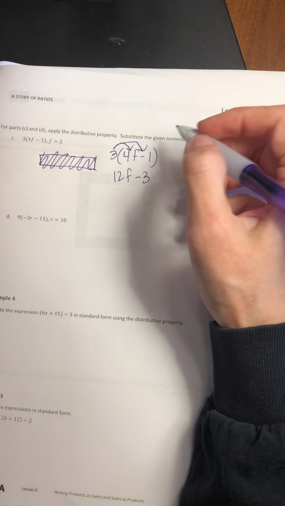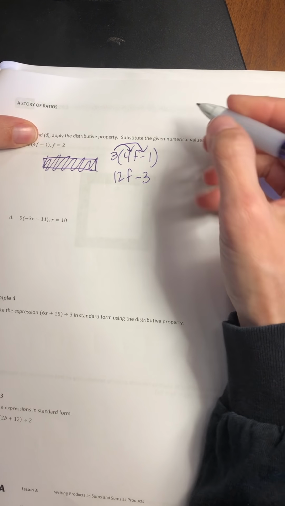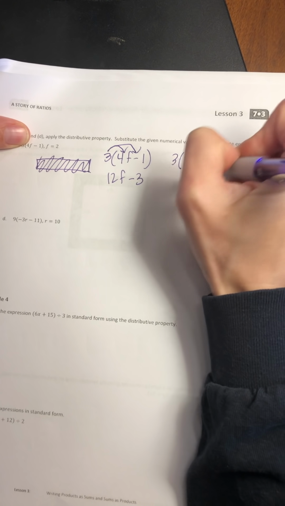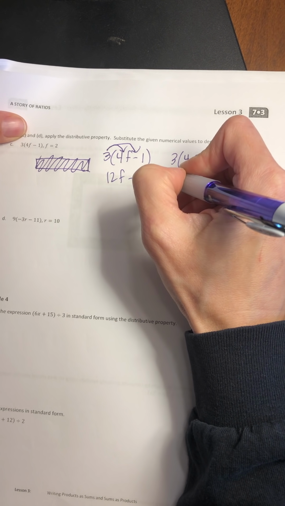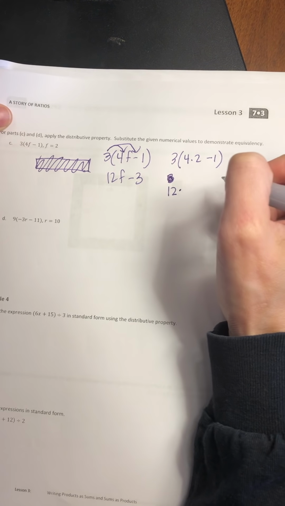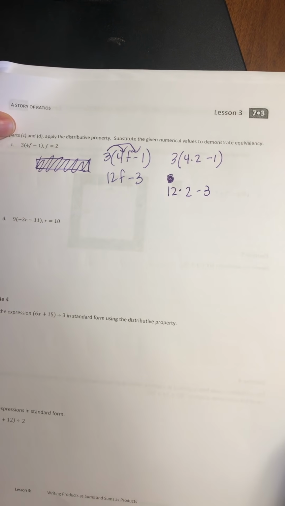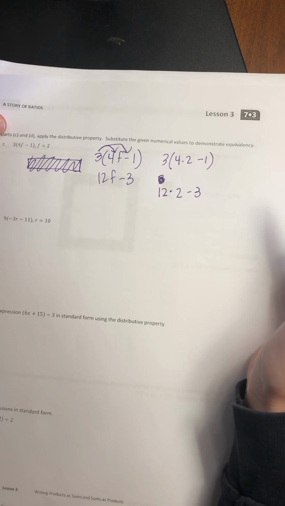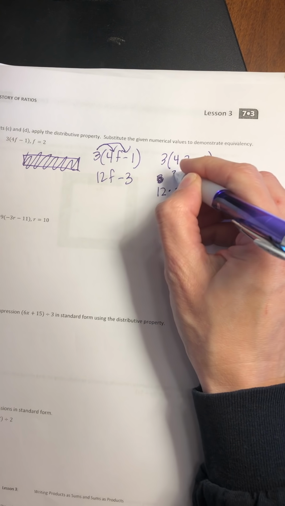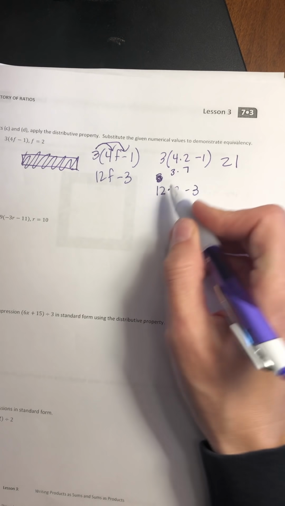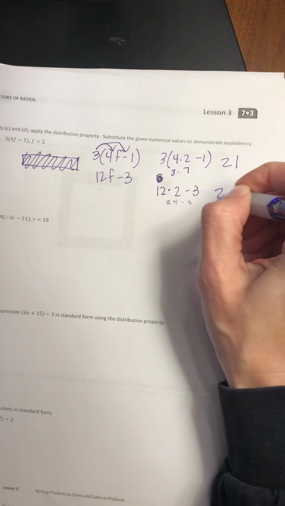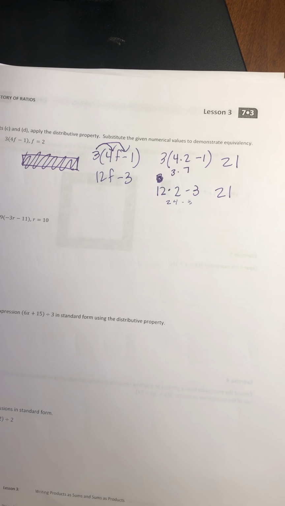So if you fill these in for both of them, let's fill in a 2 for f. 3 times the quantity 4 times 2 minus 1, and 12 times 2 minus 3. If we solve it, 4 times 2 is 8, minus 1 is 7, and 3 times 7 is 21. 12 times 2 is 24. 24 minus 3, again, gives us 21. So they're equivalent.